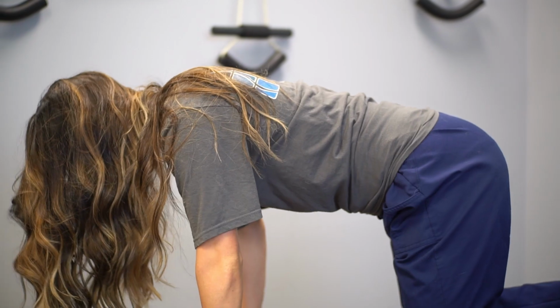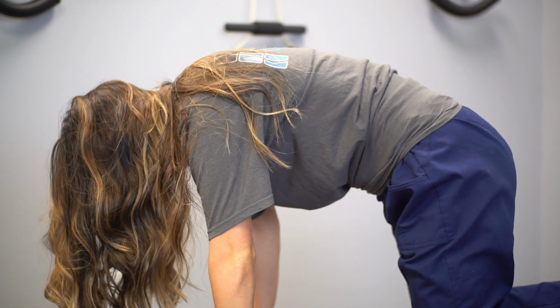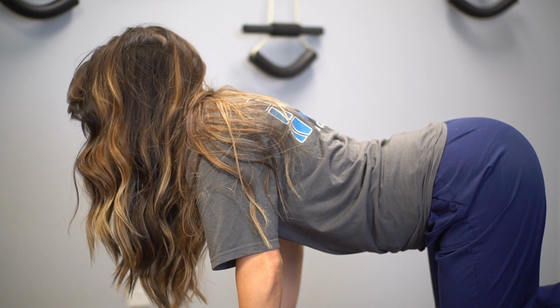Okay, the next move we're going to do is something called a cat camel, or you may know it as a cat cow in yoga. It's a particular stretch that just really involves a lot of mobilization of the spine, allowing the spine to flex and extend without your body being in a weight-bearing position.